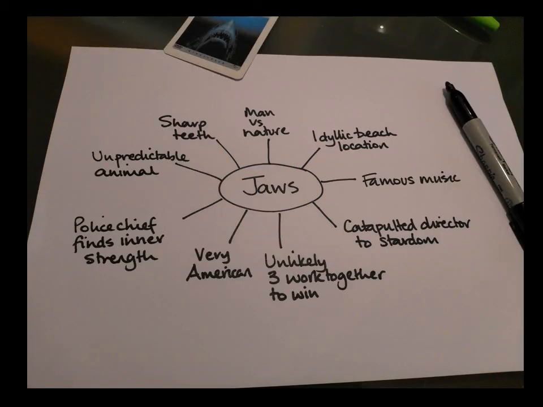So I've written, it's a man versus nature kind of story, there are sharp teeth, it's an unpredictable animal. It's set in an idyllic beach location in Northeast America. It had really famous music. It was a Steven Spielberg film. I think it might even have been his first. It catapulted him to stardom. And then when it comes to the plot, I know this film quite well. It's about a police chief who had had a bit of a scare in the city and he goes to this quiet place because he can't do that violent job anymore, but he finds inner strength, for example. And then if you remember what happens at the end, 3 different sets of people have tried to get the shark, but actually they don't get it until they work together. So it's an unlikely 3 working together to win.